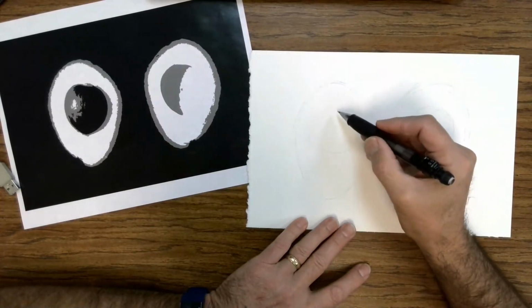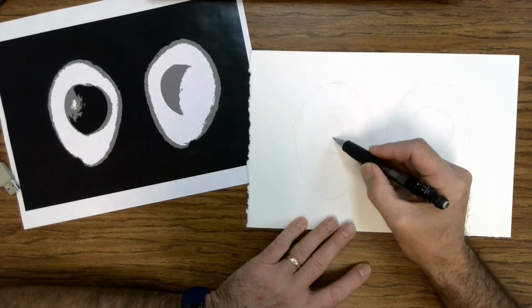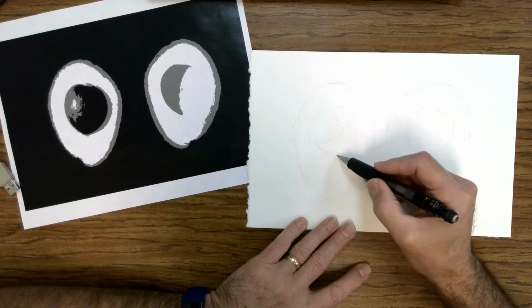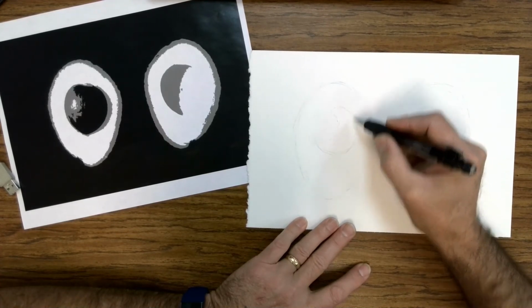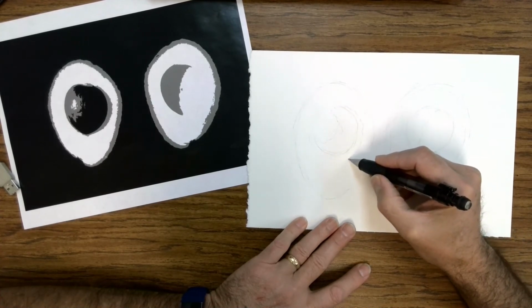And then on this one, there's a little bit of the same thing going on. And then this is darker here. And then there's a shadow area over here.